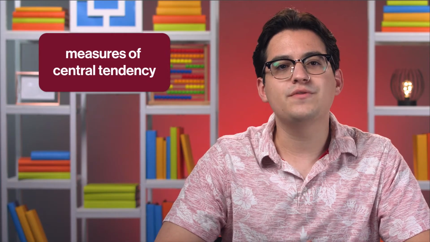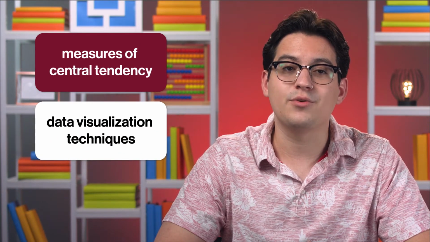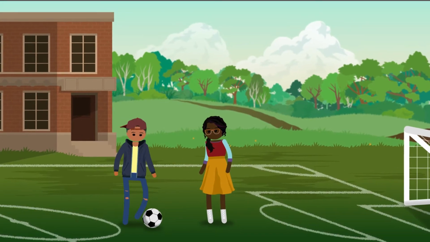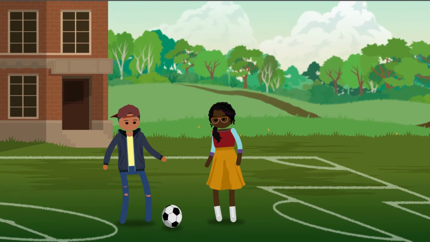If we think about our data as the noun, the main object or focus of a sentence, then the measures of central tendency and the data visualization techniques we explored last episode are the adjectives. They give us new ways to describe the data, and they spruce up the data to give it some more flair and color. To see what I mean, let's take a look at our friends Alina and Harrison, who both dream of becoming professional soccer players in the US.